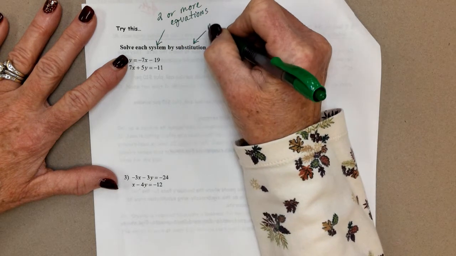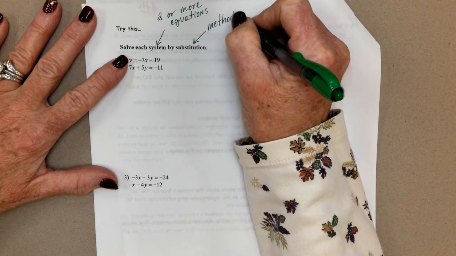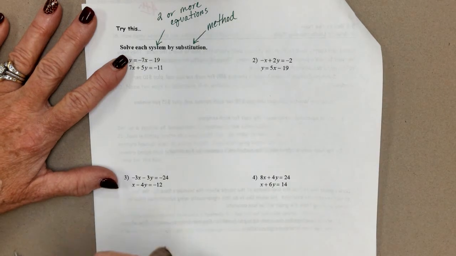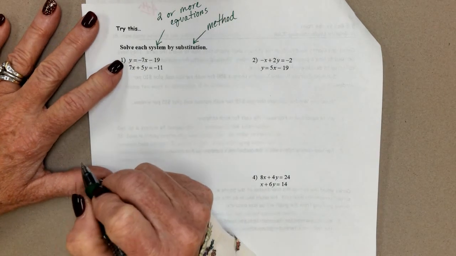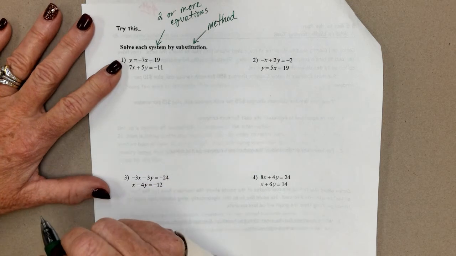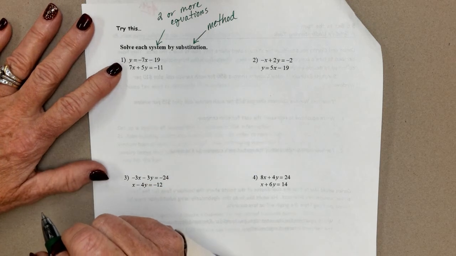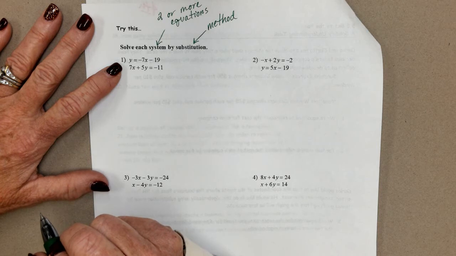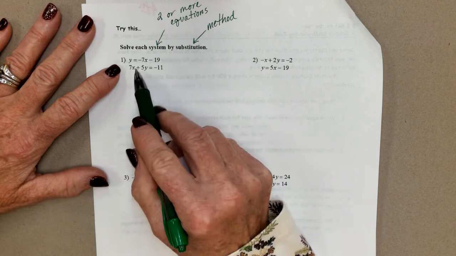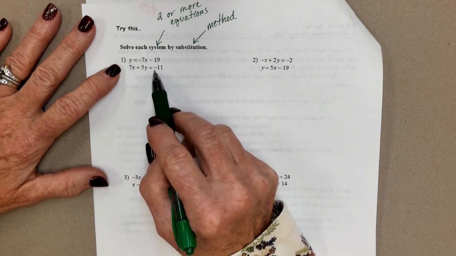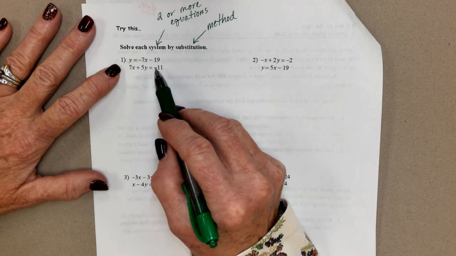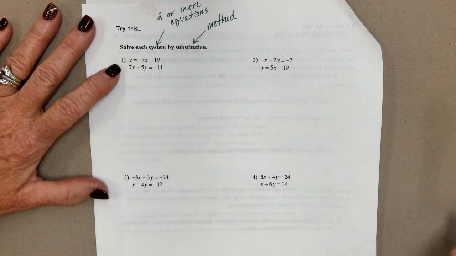Substitution is the method that we're using. We've already used graphing, where we've graphed two lines and found out where those two lines intersect. We've also solved systems of inequalities by the shading. These are strictly equals here, so we're not going to get a whole area. You're going to get a single answer. Just an ordered pair is an answer.